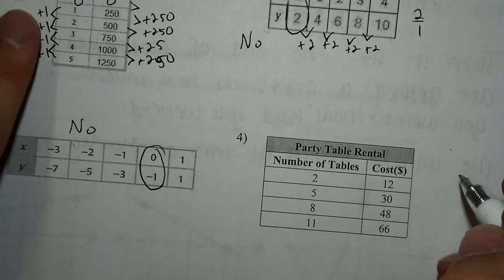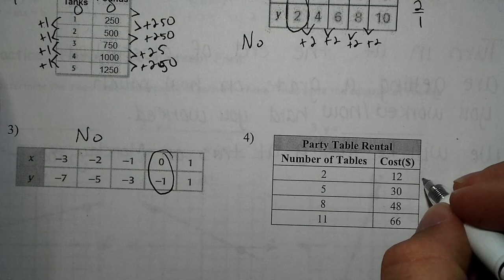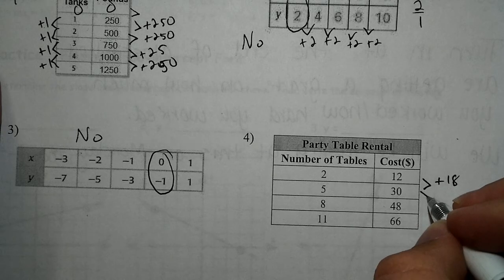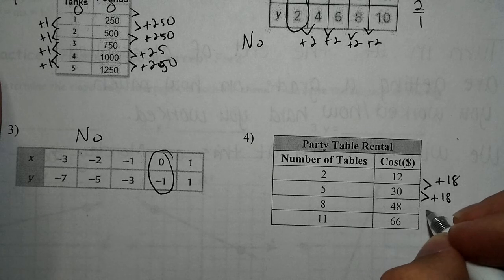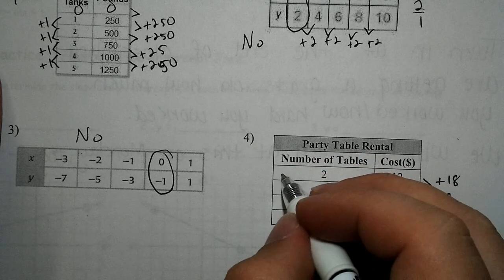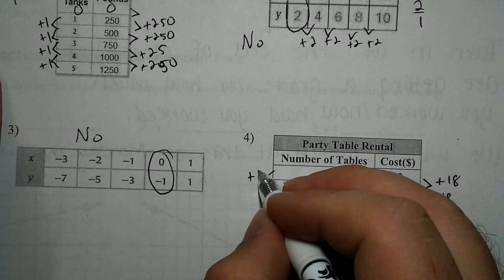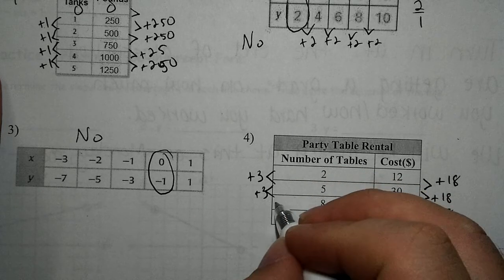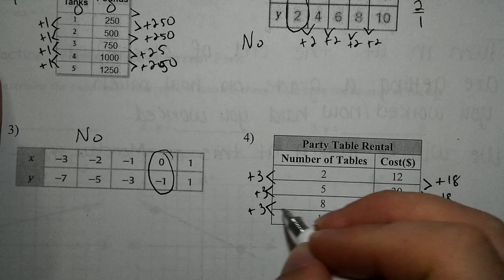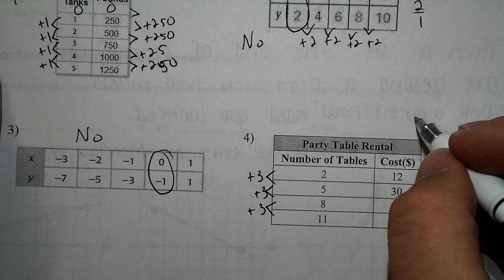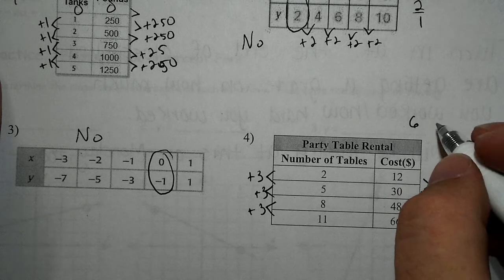Alright, let's check over here. From 12 to 30, that goes up 18. This one, that goes up 18. This one also goes up 18. X's, this goes up 3. 5 to 8 goes up 3. 8 to 11 goes up 3. So 18 over 3 will give a constant ratio of 6.